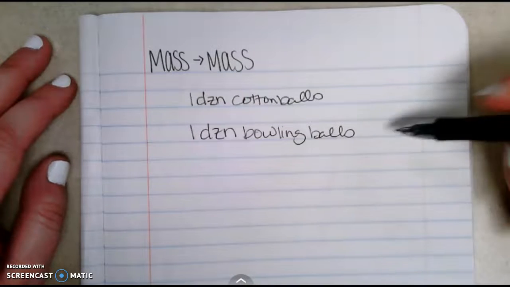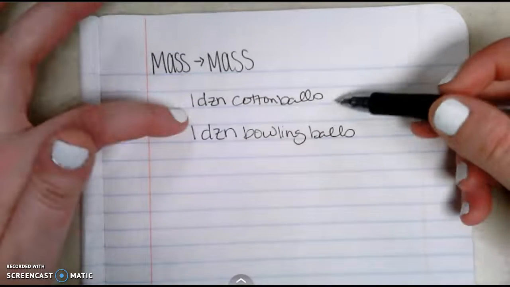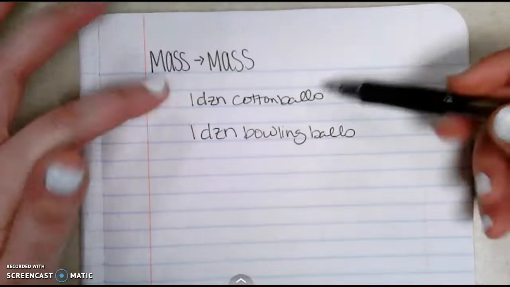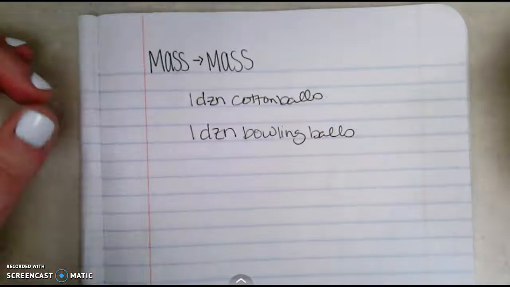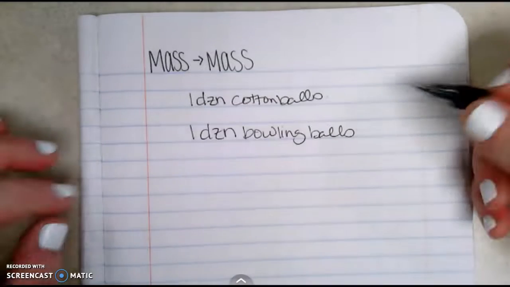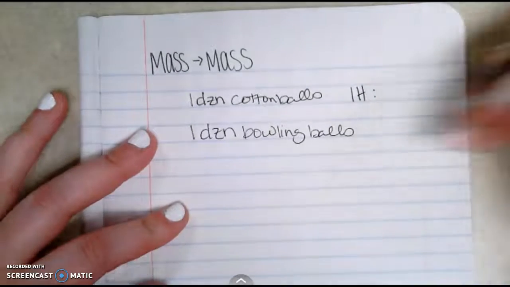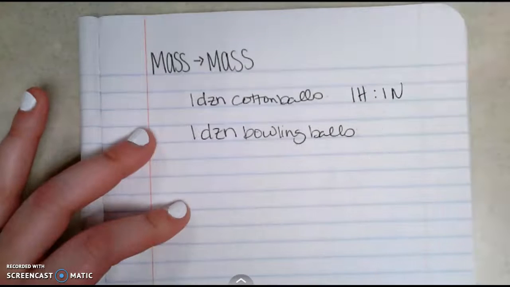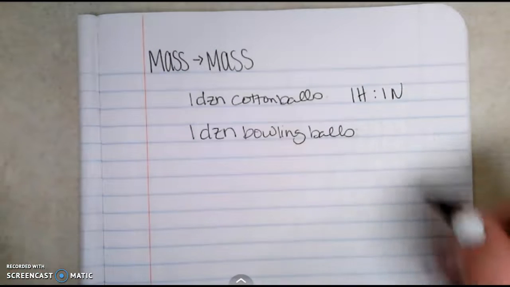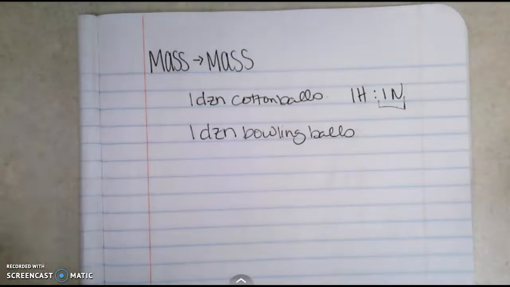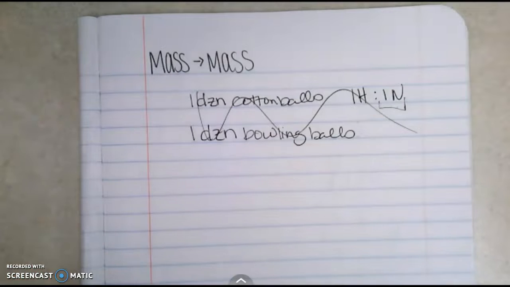That's what we're doing today: if I have one hydrogen, it may be proportional to one nitrogen in the equation, but that does not mean they weigh the same, because nitrogen is a much bigger, heavier thing.